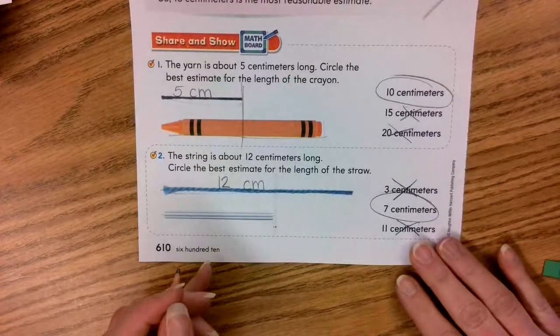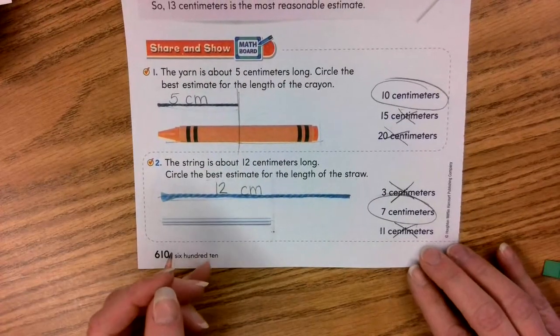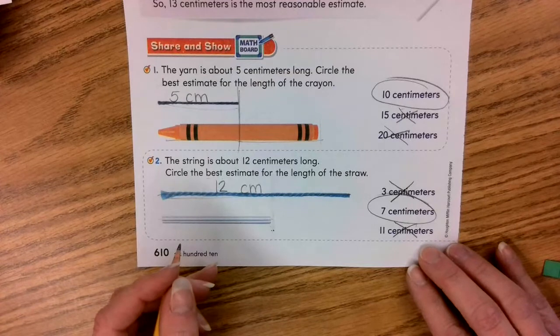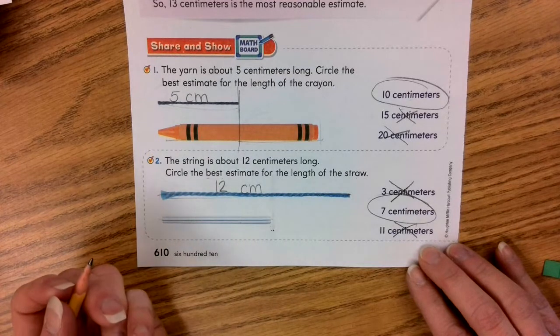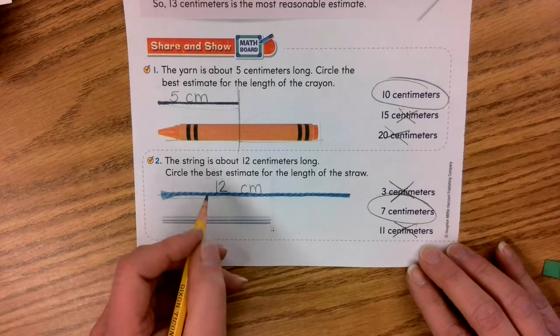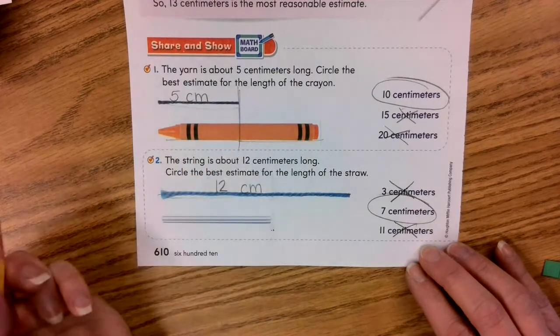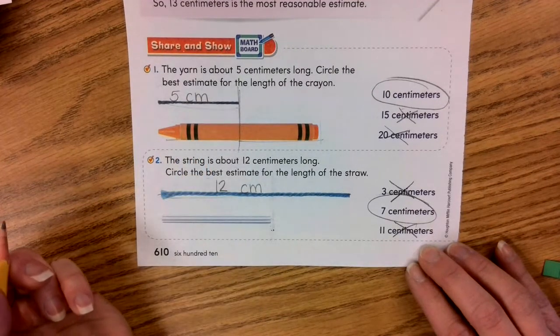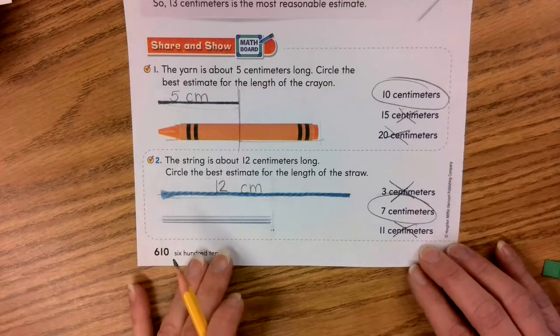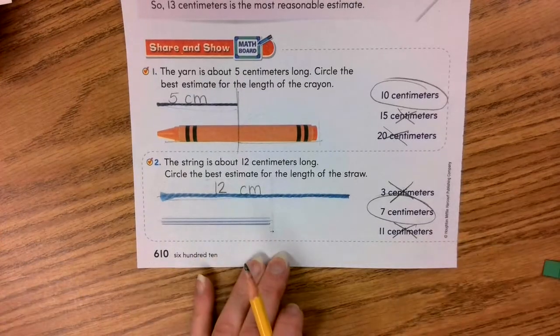All right. It's time for a clue word, and your clue word is string. So write string right here. Write string on your calendar. That's your clue word.